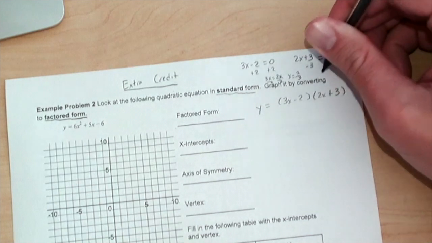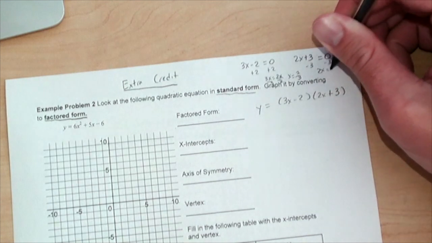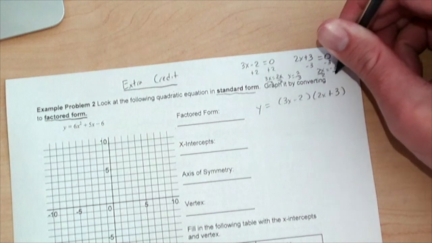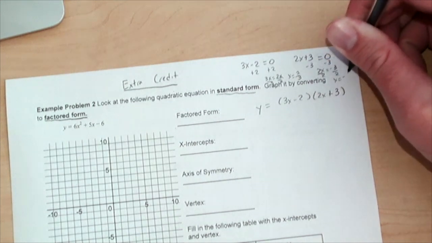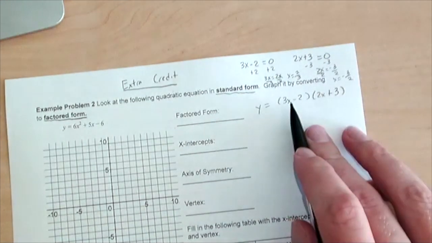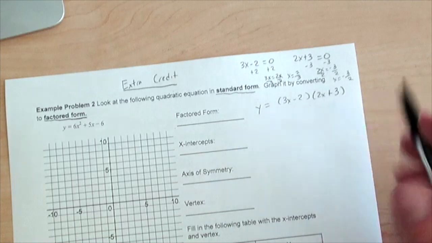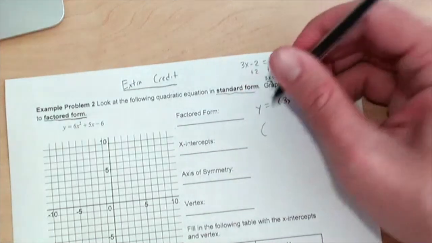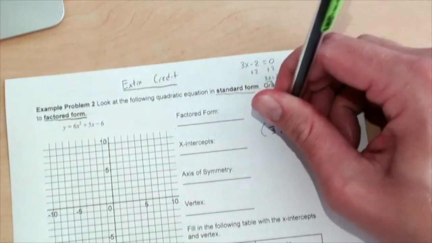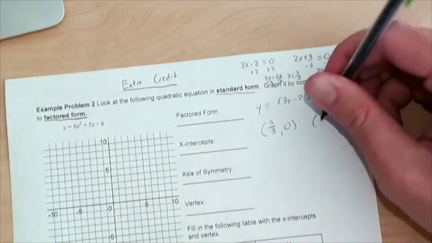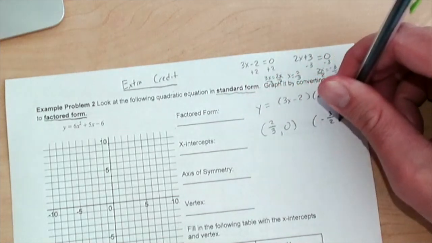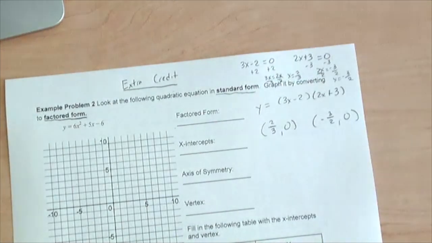So I'm just solving for what would make this equal to 0 and what would make this equal to 0. So the first x-intercept is 2/3 comma 0, and the second one is -3/2 comma 0.